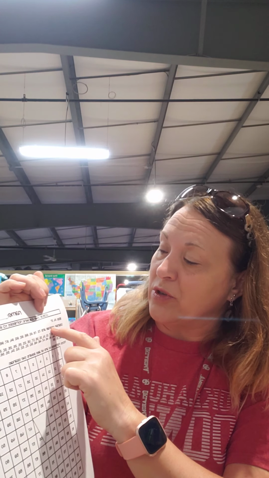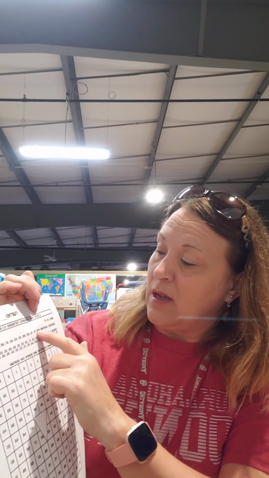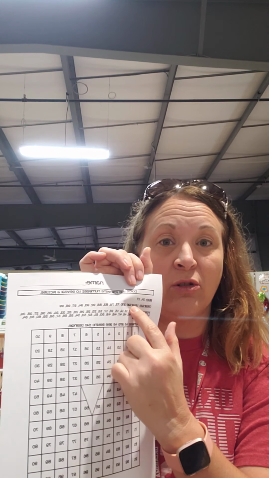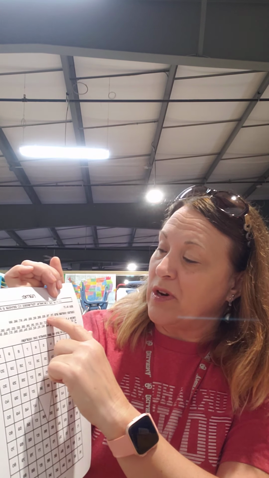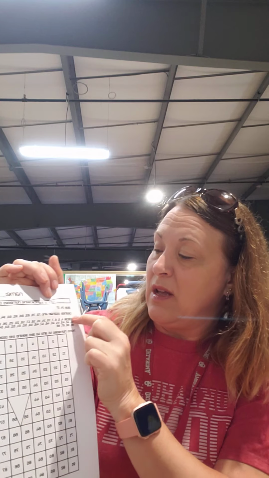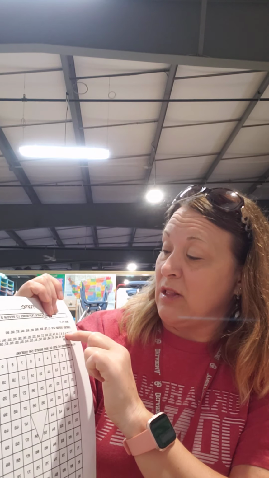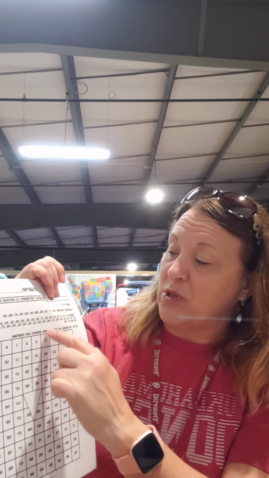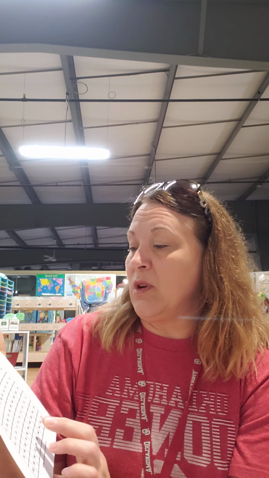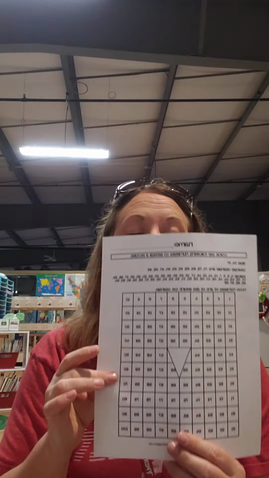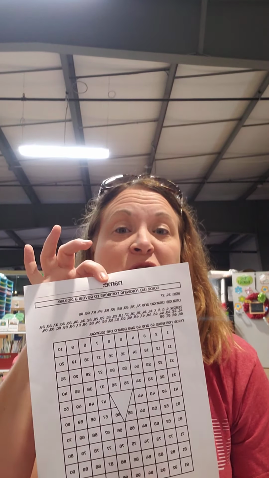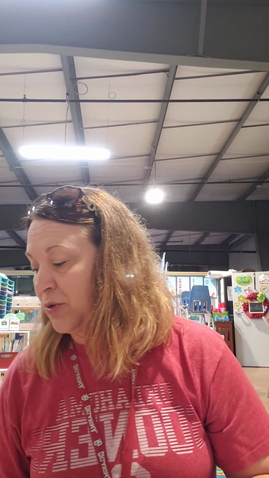Then here it says orange. So it says to color the triangle orange, and then any of these squares with these numbers in them. Then yellow. Yellow has a whole bunch. So as you color a square, so it says color square 4 yellow, and then mark it off so you know you've done it, to help you remember which ones you've done. So that is going to be a little mystery picture and just kind of a fun thing for you to do.